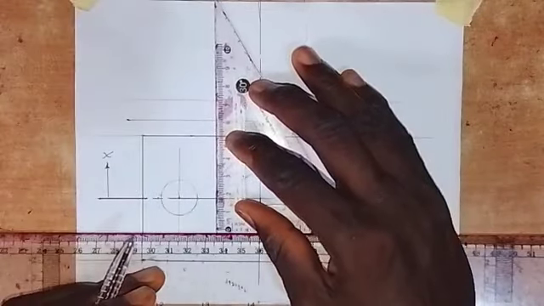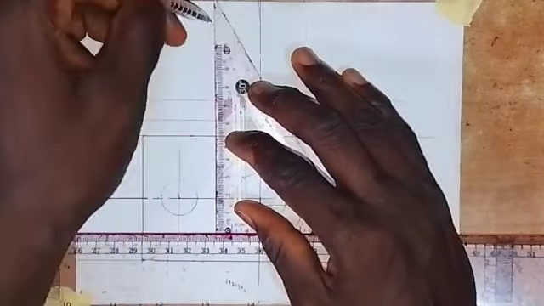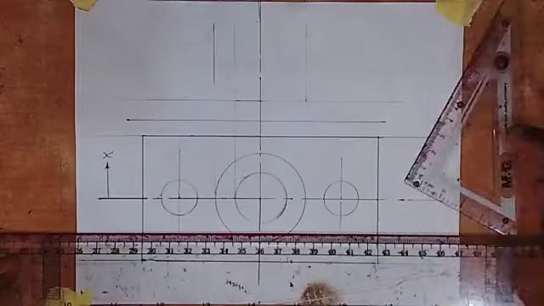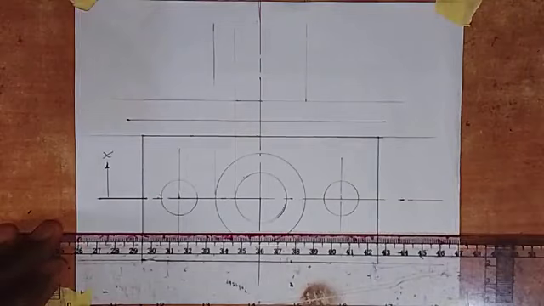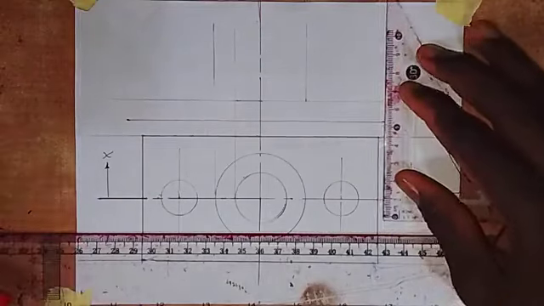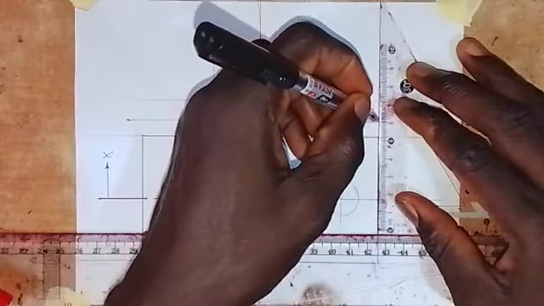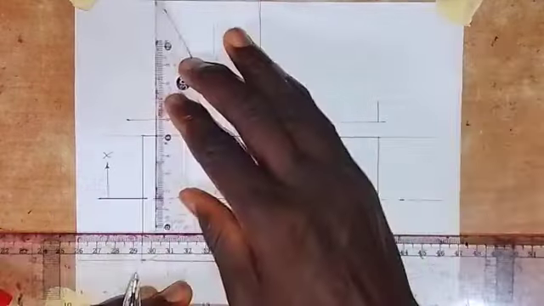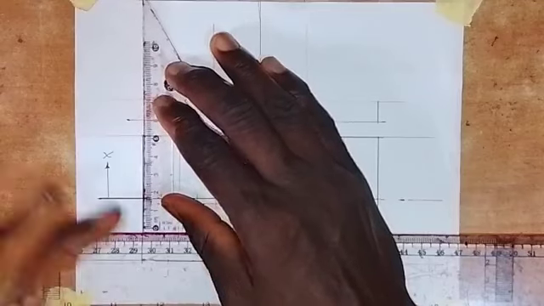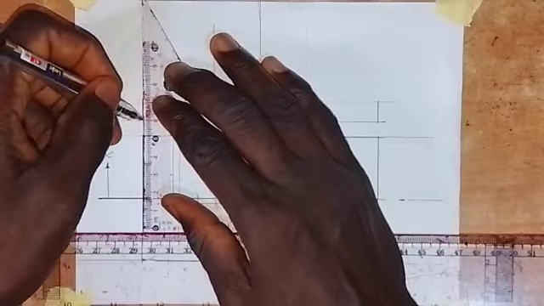And then also, we are to draw a vertical line up from here. So here we have this. Okay, so we have this now. What we are going to do now is, for this part that we have here, this line, we are to extend this line. So I'll just draw a line here, within that short space, and I'll also draw a vertical line here, within that short space as we have here.